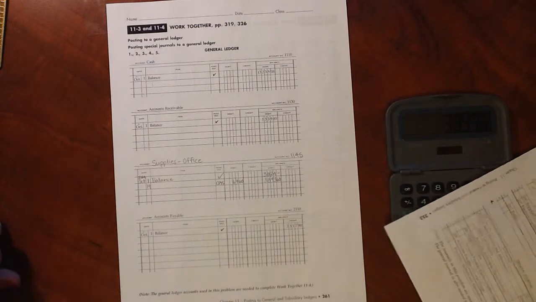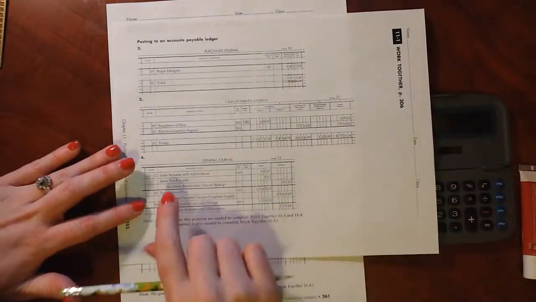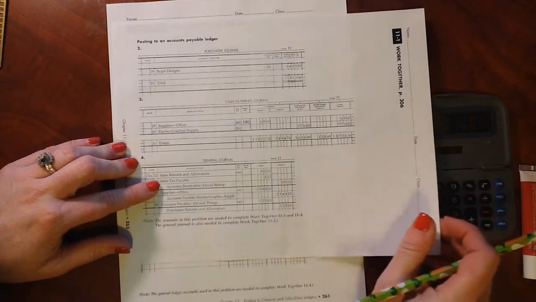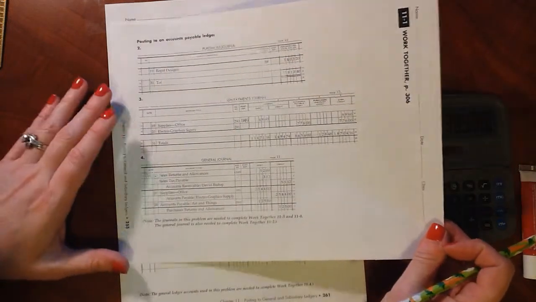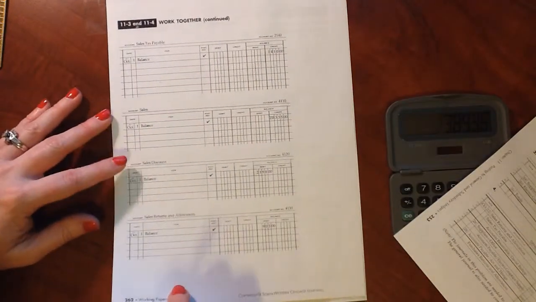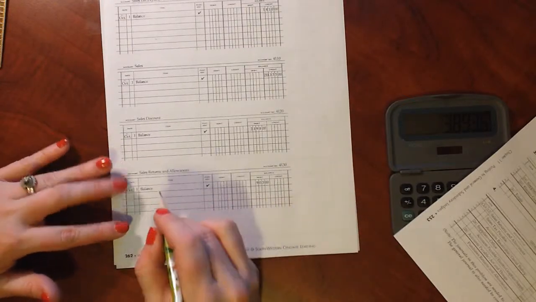Step 3 says to post the October 12th general journal entry to the appropriate general ledger accounts. So here is our general journal, and we have October 12th. First we have sales returns and allowances. Find that account.